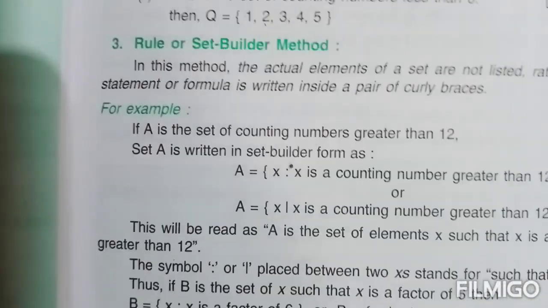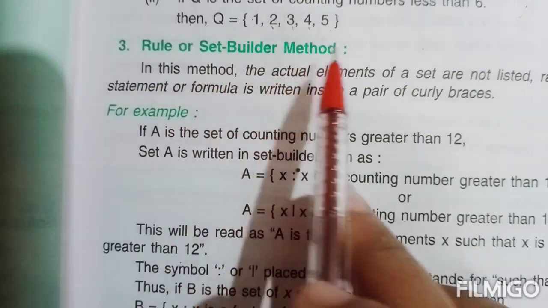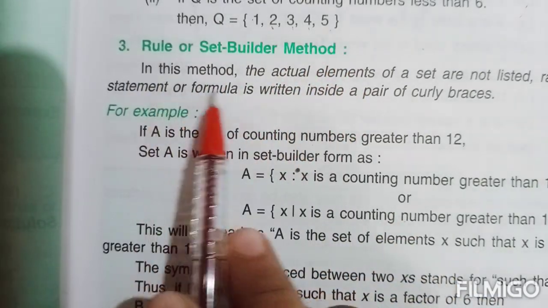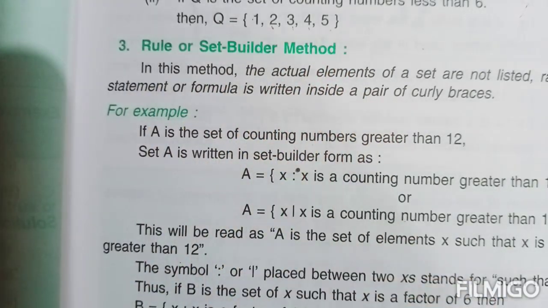Okay. Third one, rule or set builder method. In this method, actual elements of the set are not listed.